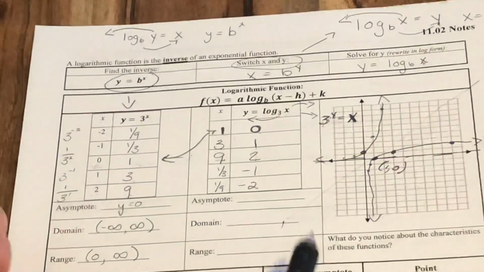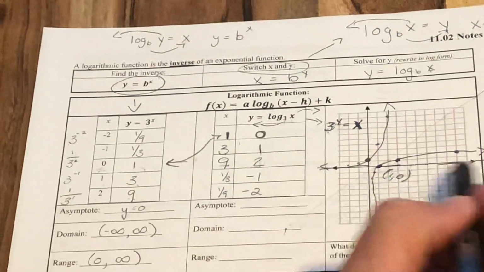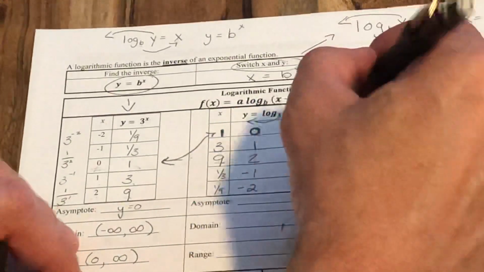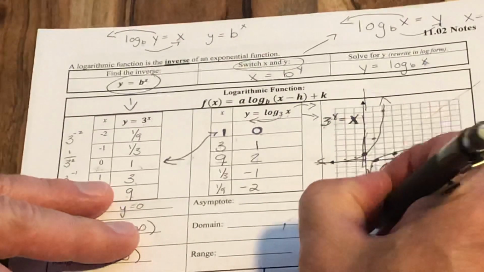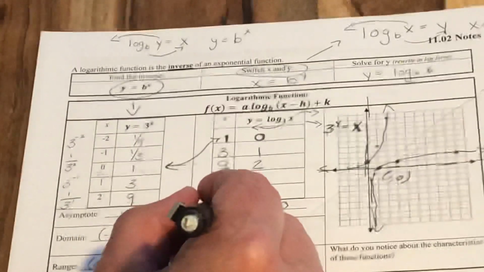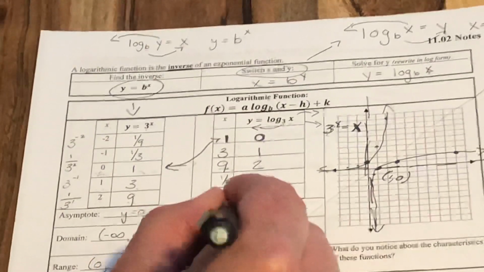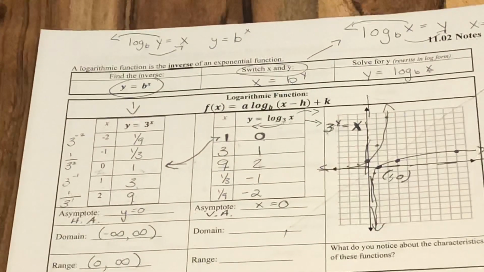All right, so what happens now is, while we have an asymptote for our exponential of Y equal to 1, now our asymptote for our logarithm will be X equal to 0. So now our asymptote is a vertical asymptote, where this one is a horizontal asymptote. A little bit different. Also, everything is flipping, if you will.